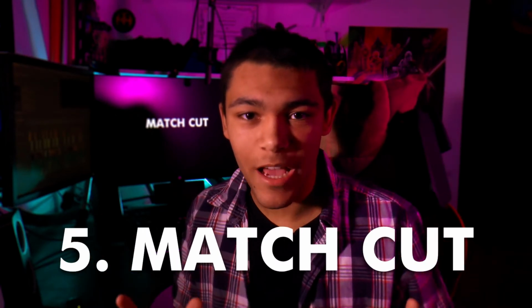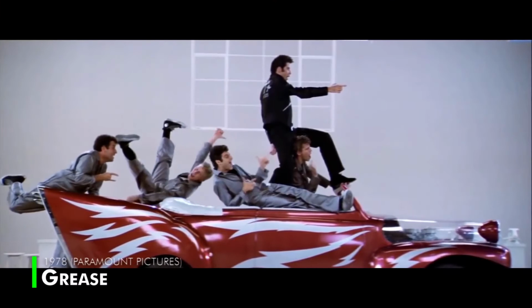Match cut. This is where you have something inside the frame that is then similarly mirrored in the next cut. Like in these examples here, we're changing from a dream state to the real world where Danny and his group the T-Birds are singing about grease lightning and it suddenly cuts to what they're actually working with.